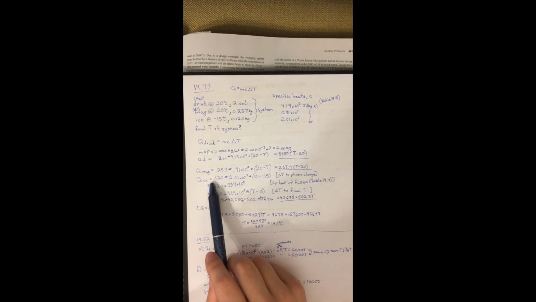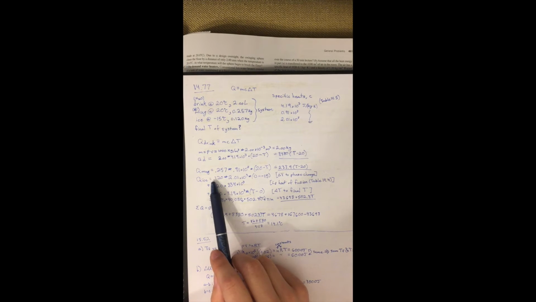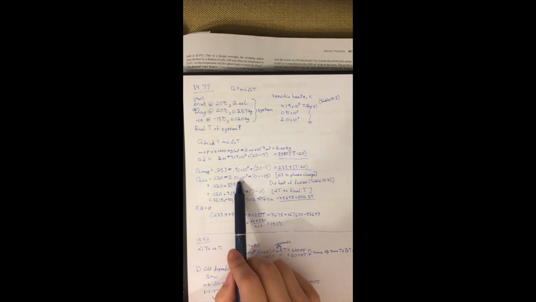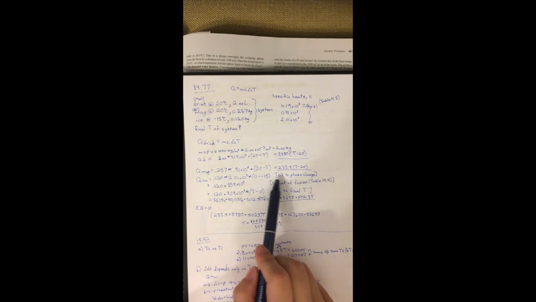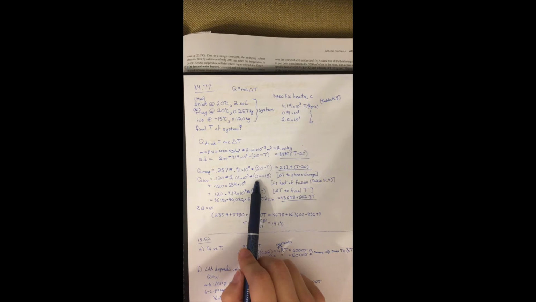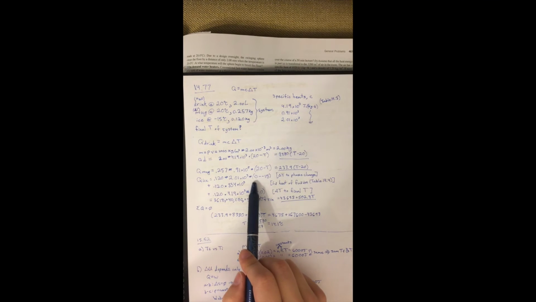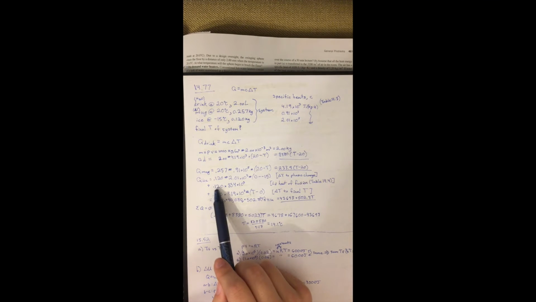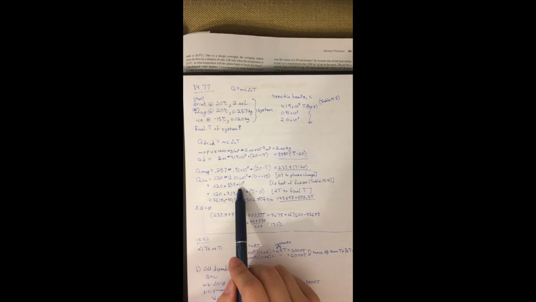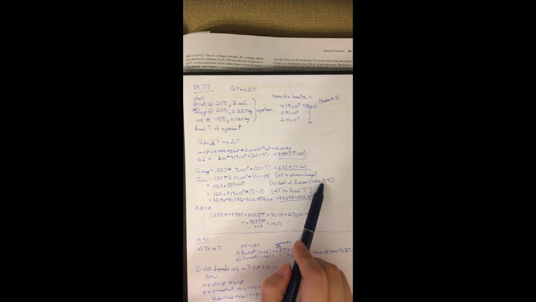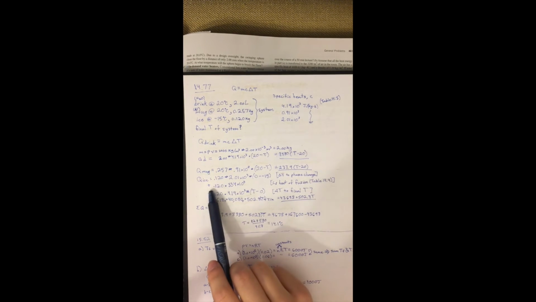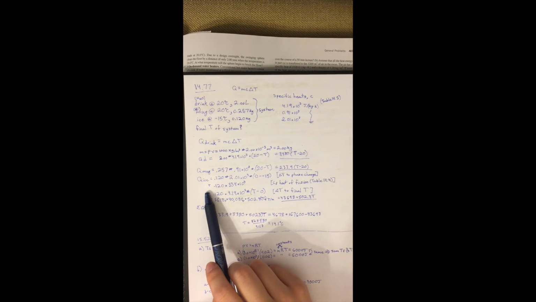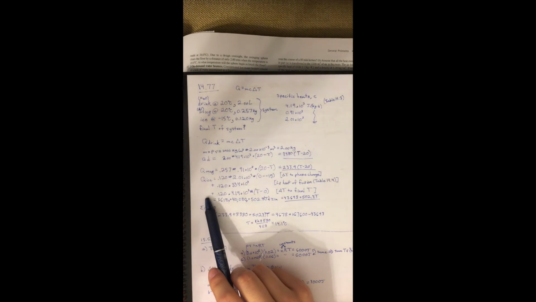Because this has a phase change, you have to calculate the MC delta T to the phase change, which is going to be equal to 0 degrees Celsius. And then you calculate the heat of fusion. You can find that on table 14.4, but in the test, it'll also be given in the problem.